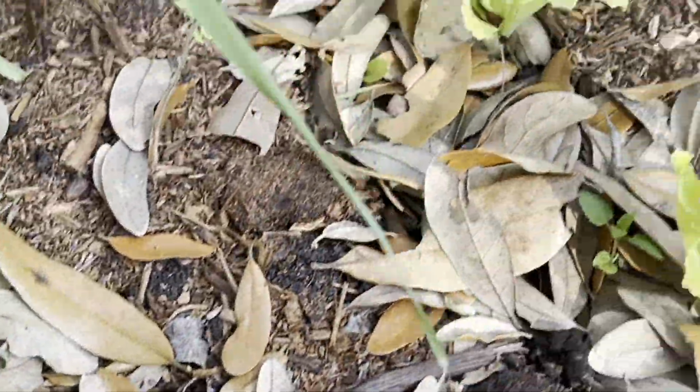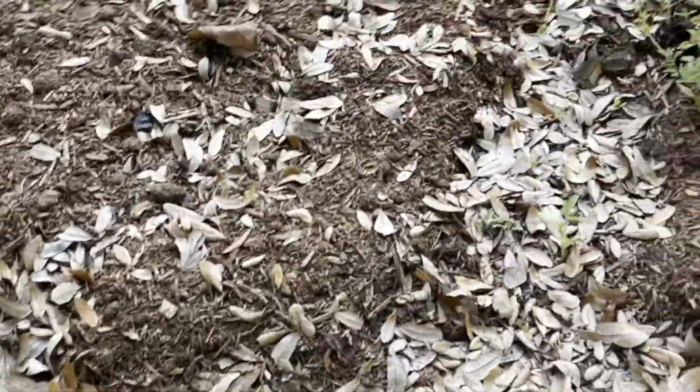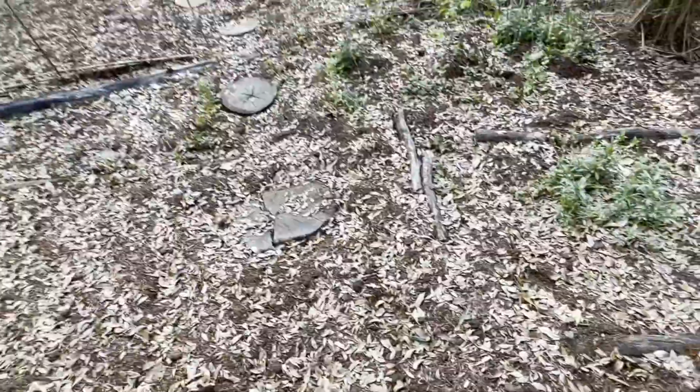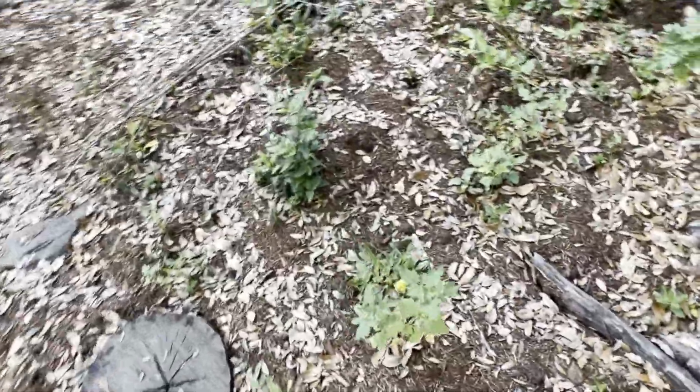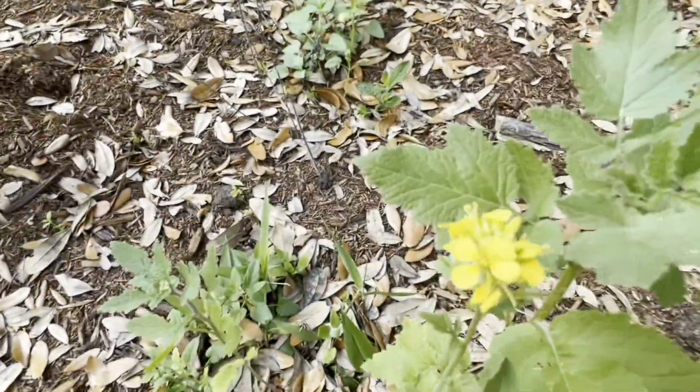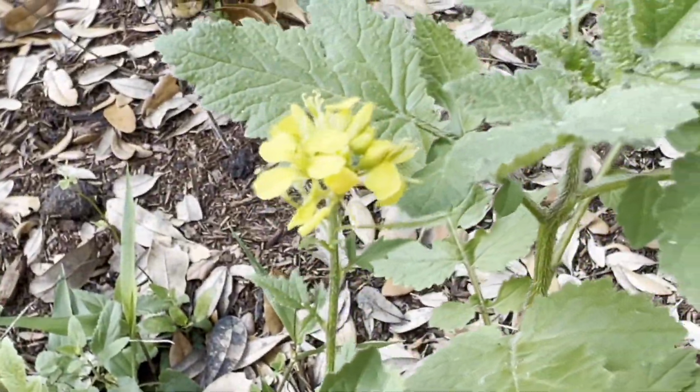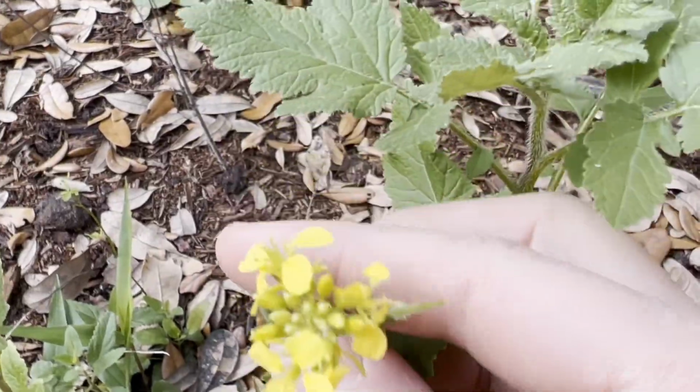And now I want to show you a cover crop that I had in for this past winter. So this is yellow mustard. This is Guenia flavescens.